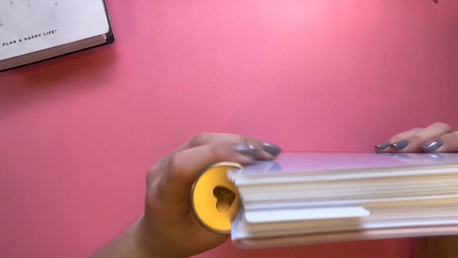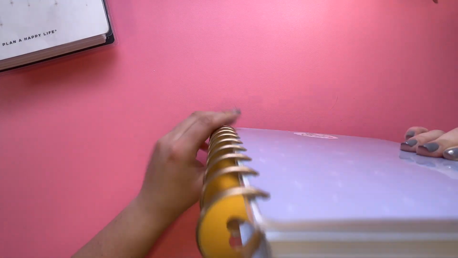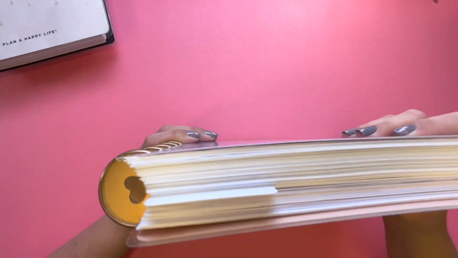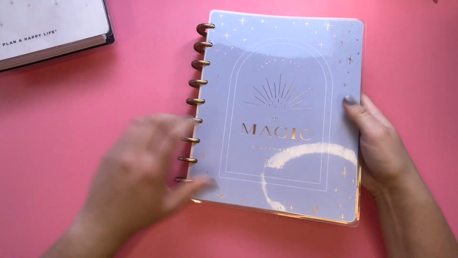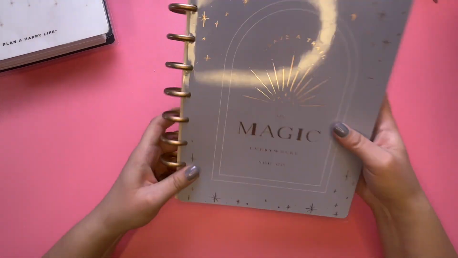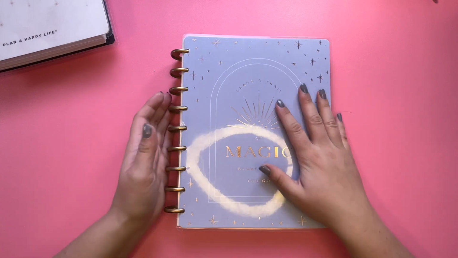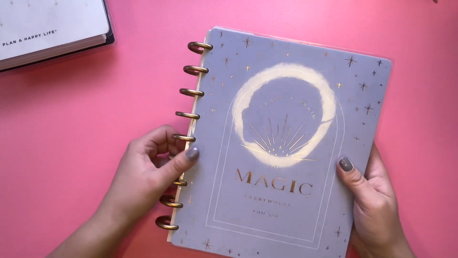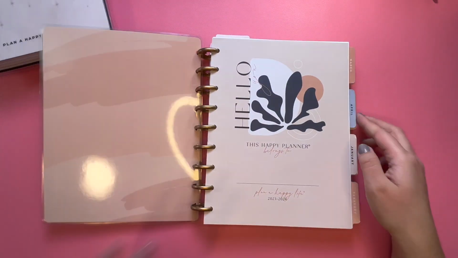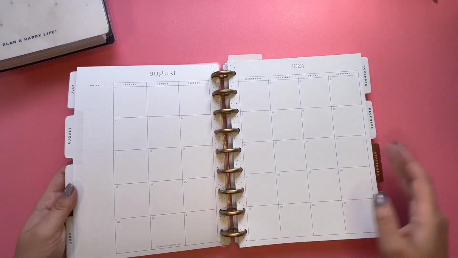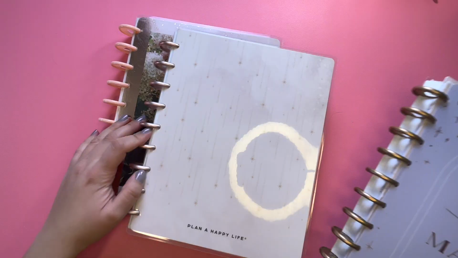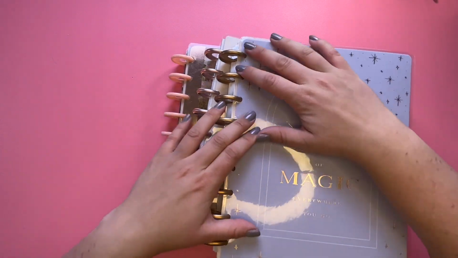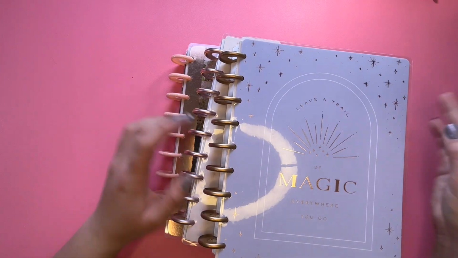Okay, so these fit perfectly on the classic size. I basically had no hope of fitting all of that on those minis. So I'm glad that I was able to get that to work. And I do really like these discs on this cover, and I think they look okay with the rest of the inside stuff. So now all of my planners are on classic size discs, or kind of the regular size.